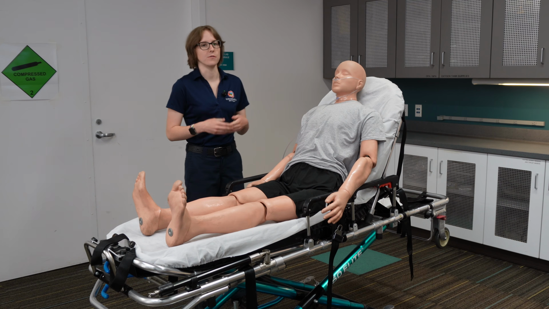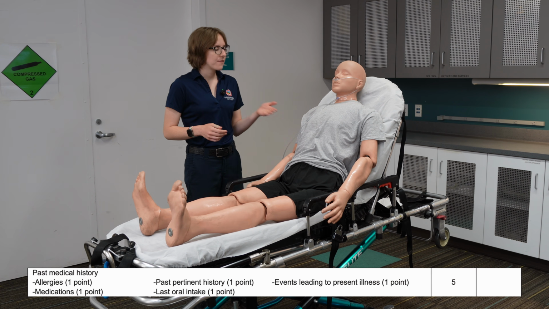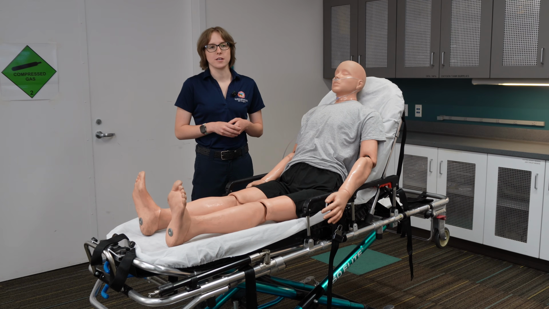Then you can move on to AMPLE, starting with A, or allergies. Here you'll just want to ask your patient, do you have any allergies? Then you can move on to medications, or M.